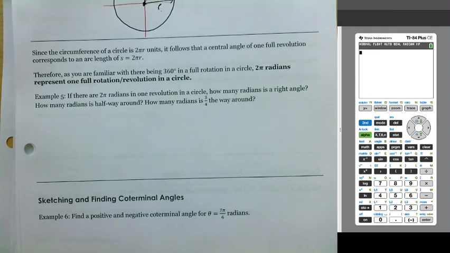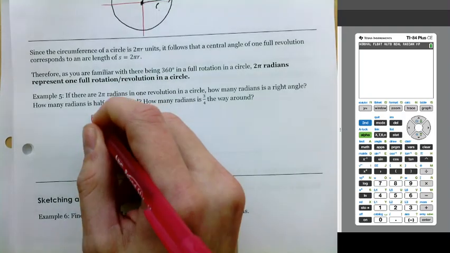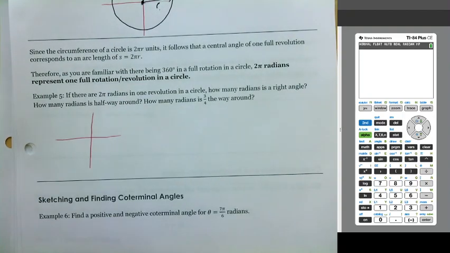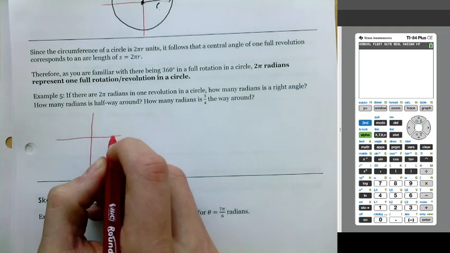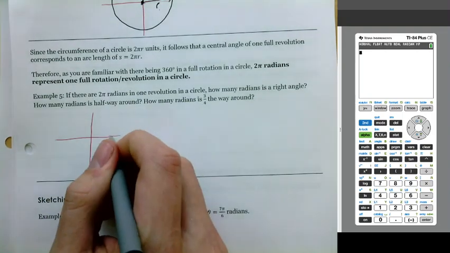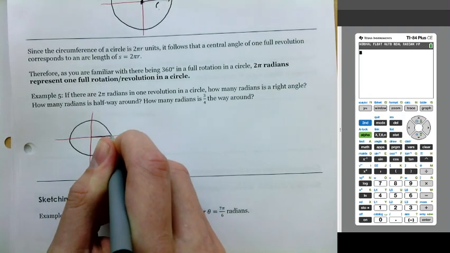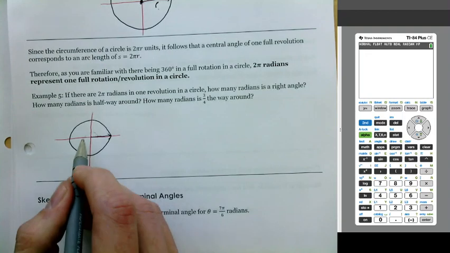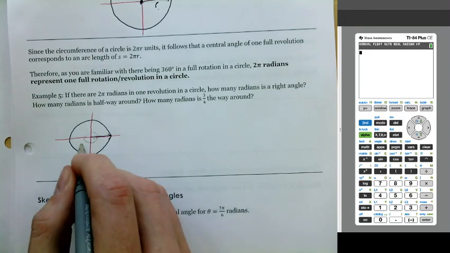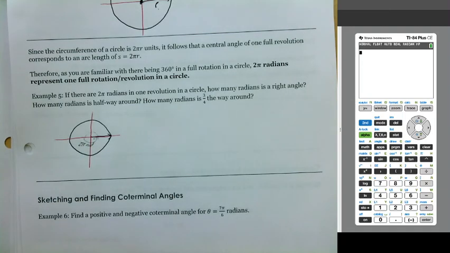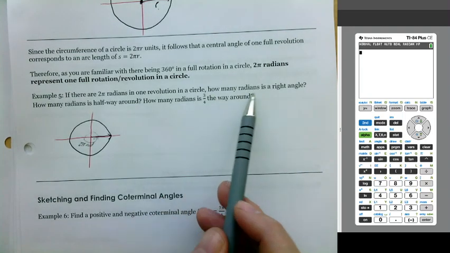So, next example, if there are 2 pi radians in 1 revolution of a circle, how many radians is a right angle? Okay, let's think about this for a second. I'm going to put it on the xy plane again. Now, 2 pi radians, that represents all the way around. We just said it's 1 revolution of the circle, right? So it goes like this. And so if we started here and we went all the way around and ended here again, that's going to be 2 pi radians. All right, that's how far that is. The question is asking how many radians is a right angle.